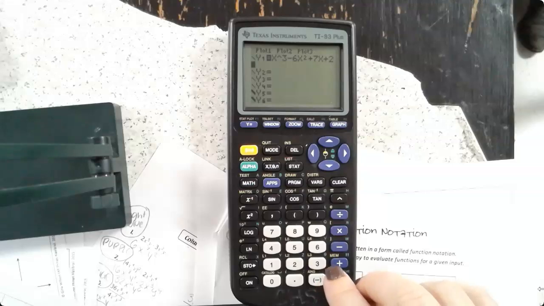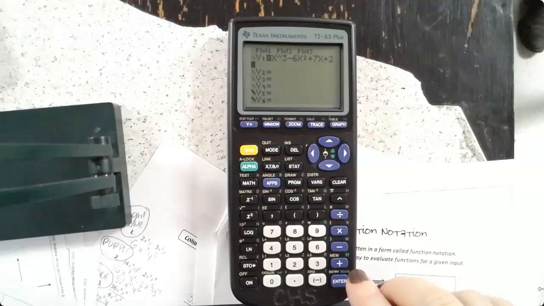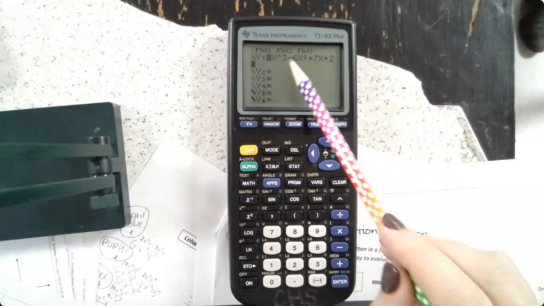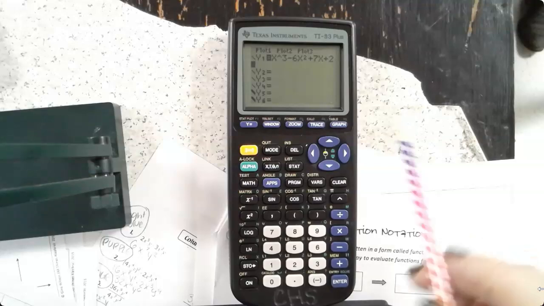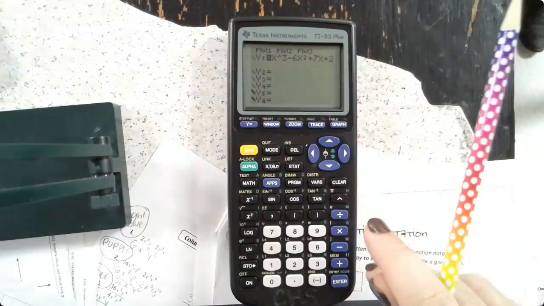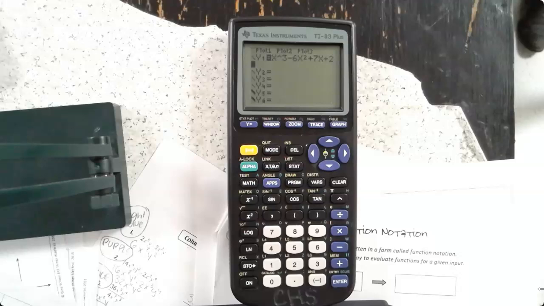Everybody with me? This should be what kind of graph? A cubic. How do I know it's a cubic? The third power. Well, there are 4 terms, so it's a cubic polynomial. What should my end behavior look like?